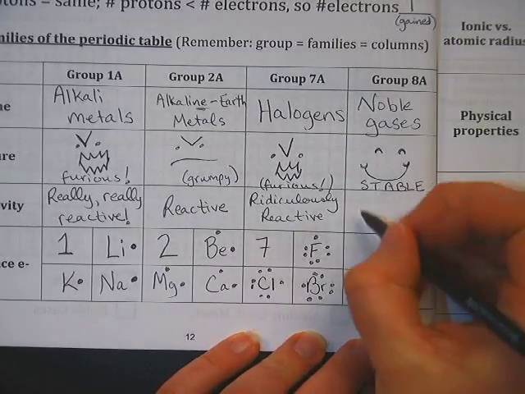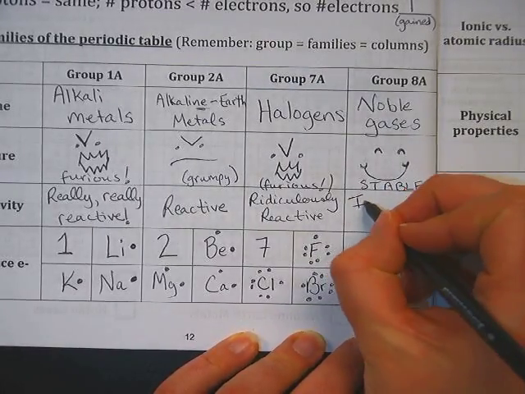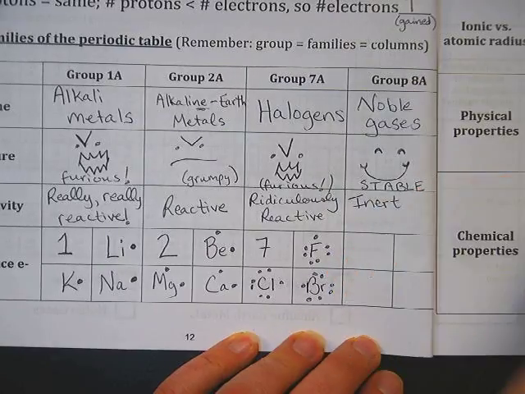They are unreactive, or we have a new word for that that's called inert. They don't react.